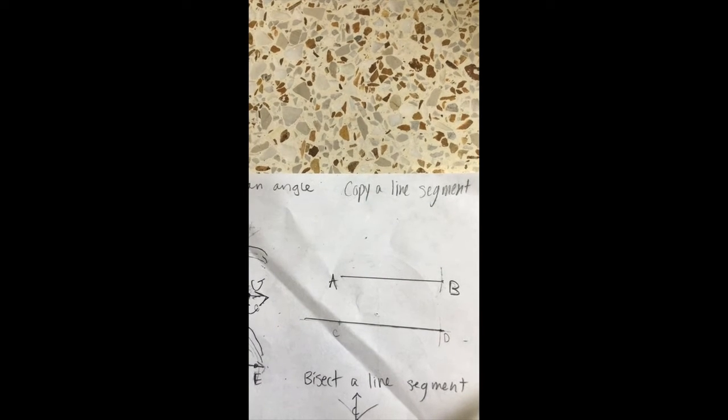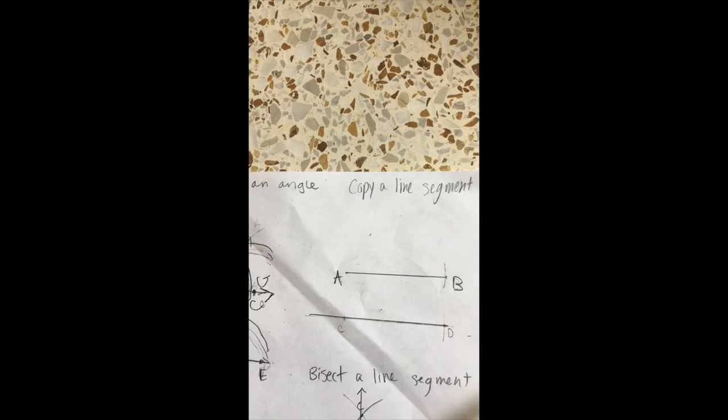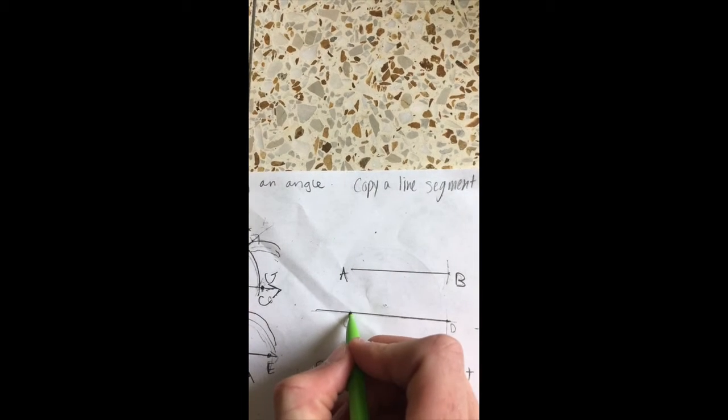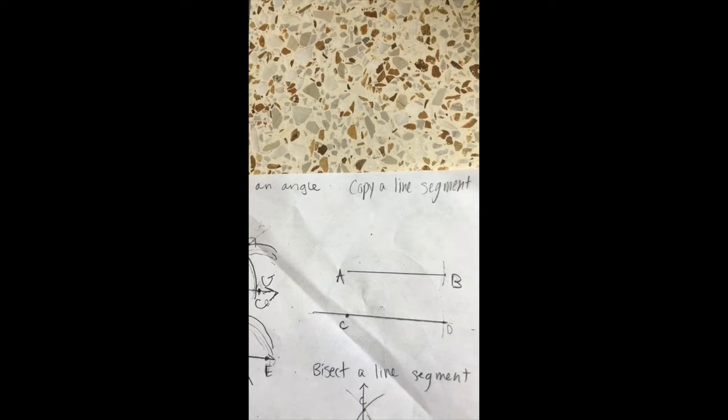To copy a line segment, we must draw a line segment AB. Now we must draw a line segment longer than AB. And we must establish point C on the longer line that corresponds with A on AB. Now we must find the whole number on your compass that allows you to construct an arc through B centered at A.